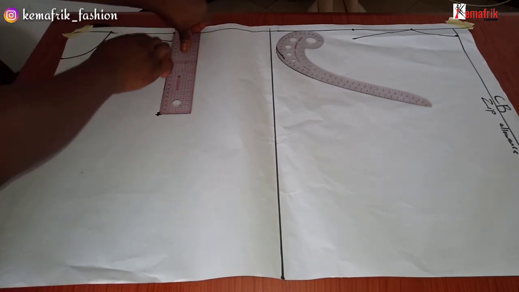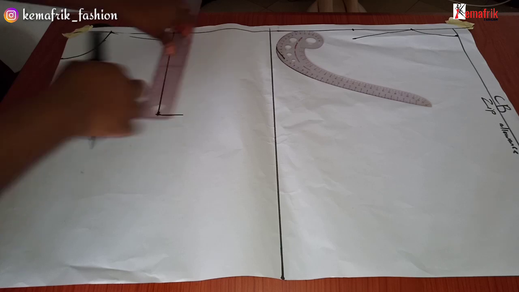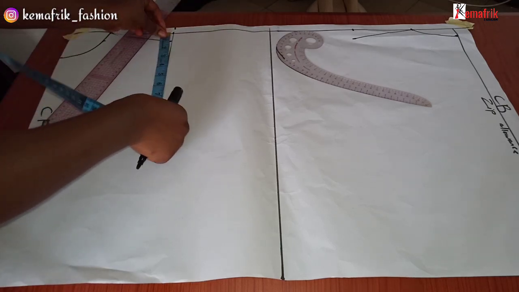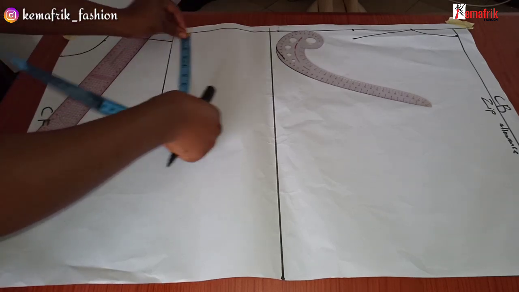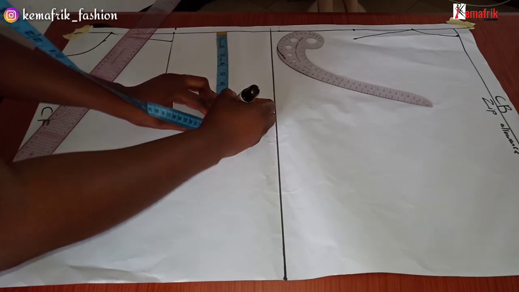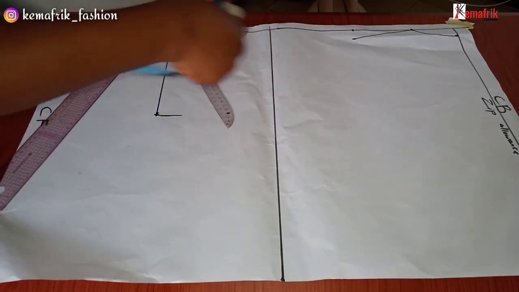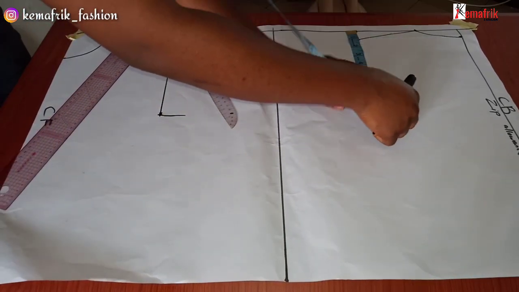So I'm creating my armhole by connecting my shoulder drop to my chest line just at the point I took my chest line, and I'll be doing the same for the back piece as well.